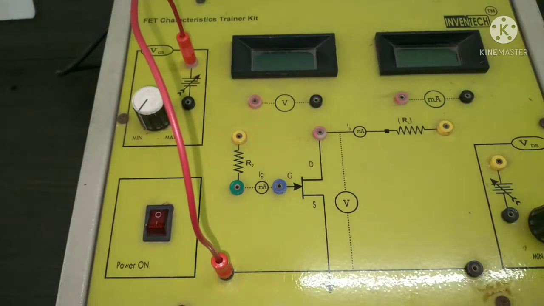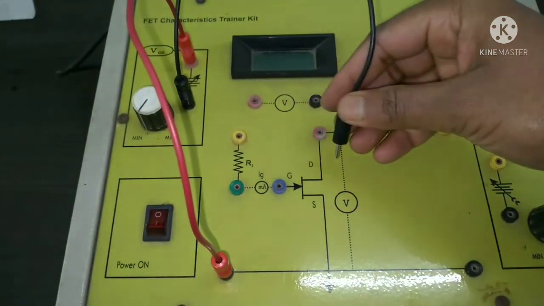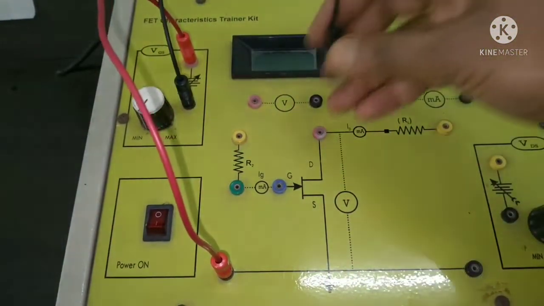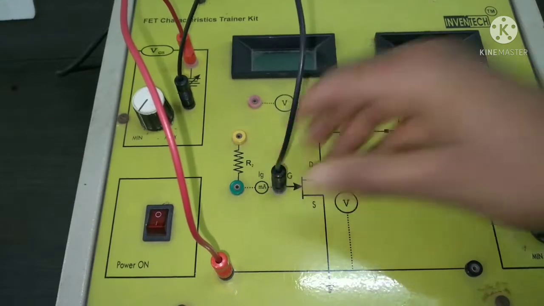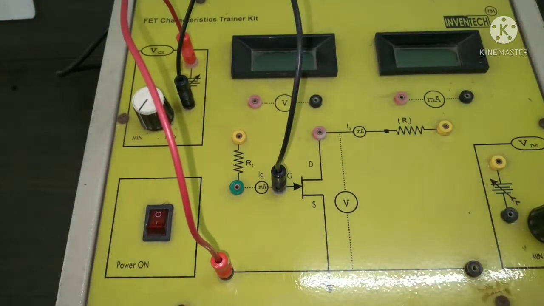And the negative terminal, see, the negative terminal is going to connect to gate. Okay, so here I can connect to the gate directly. So after connection to gate, what I'm going to do is connect to the another terminal.